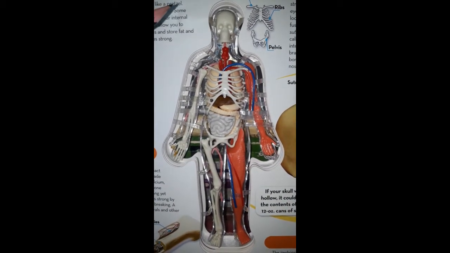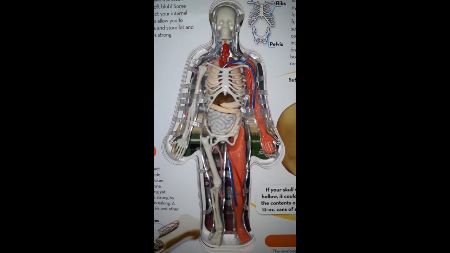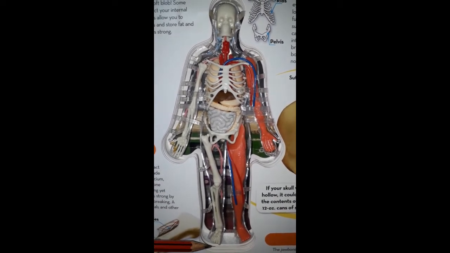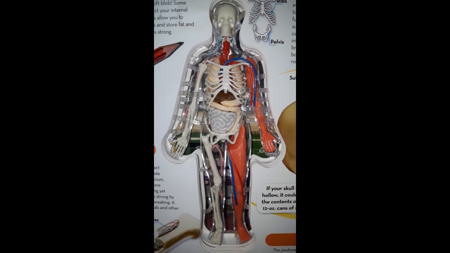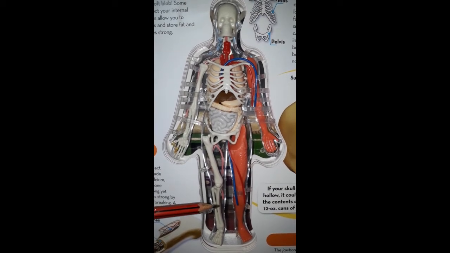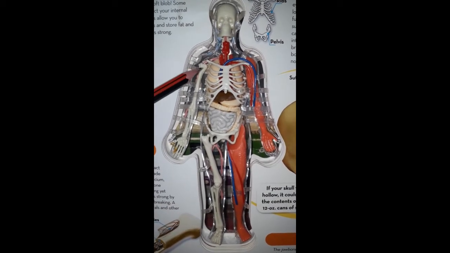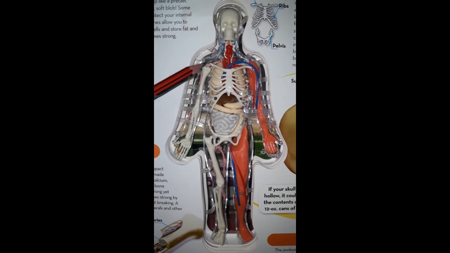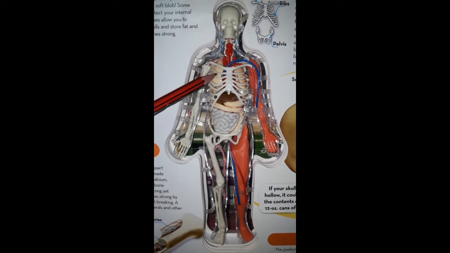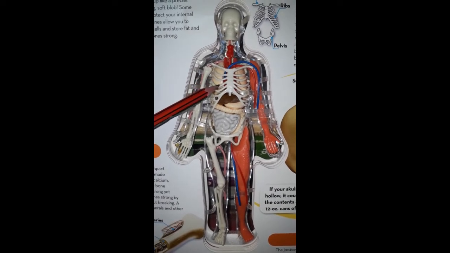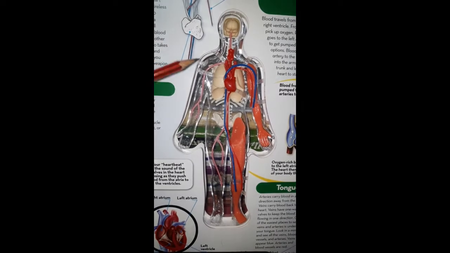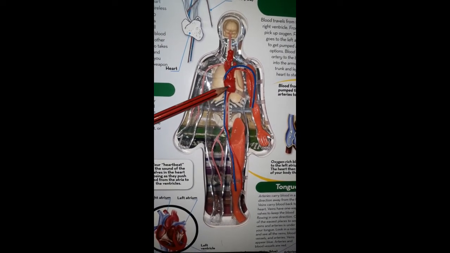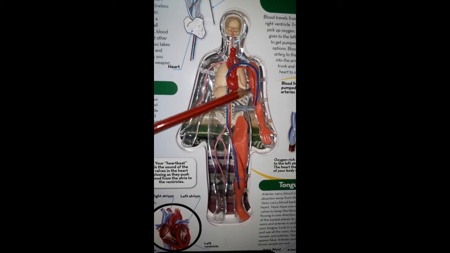Now children, let us see the 3D model of the internal human structure. Here you can see the human body without the outer covering. This is the rib cage, inside which the heart and the lungs are located in the chest cavity. Can you see the structure clearly?